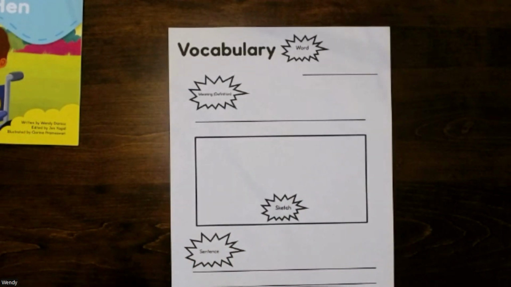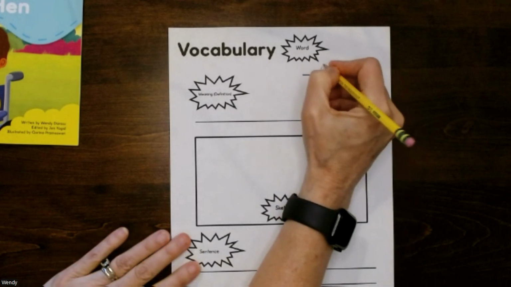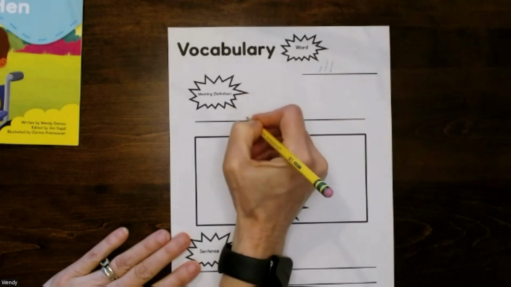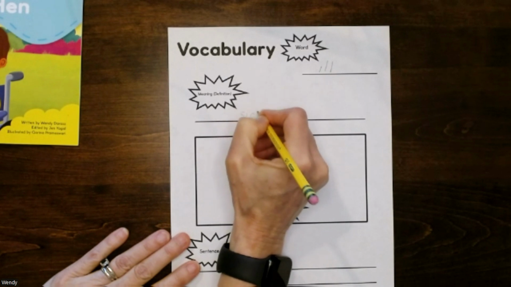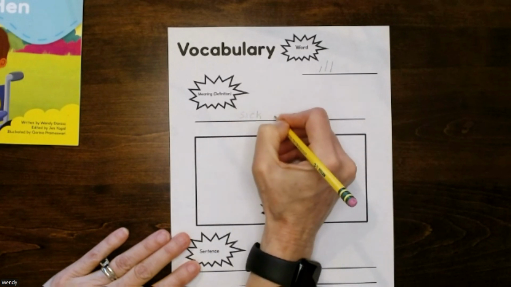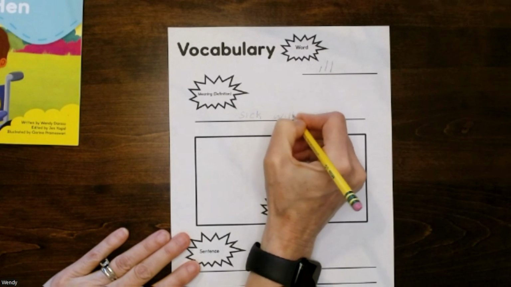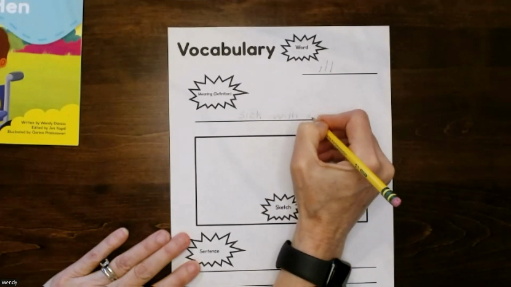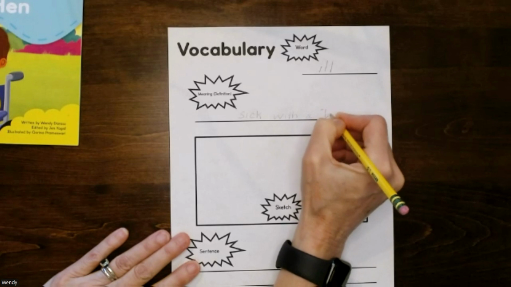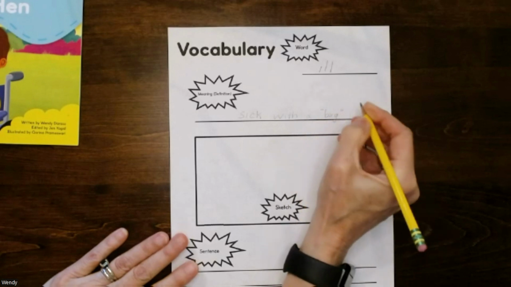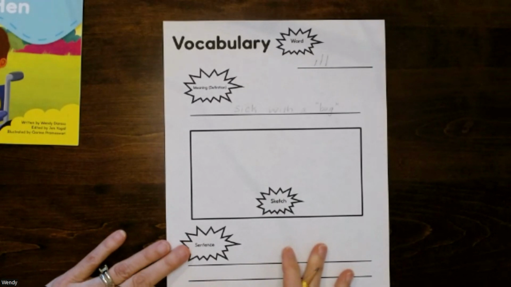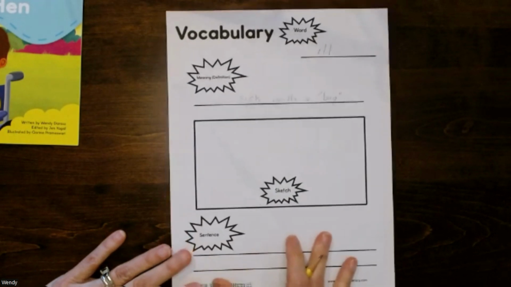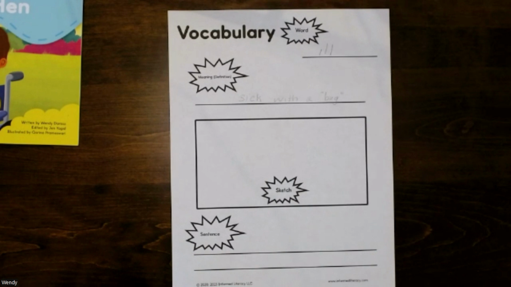So for instance, if the word was ill, ill means sick. You could say sick with a bug, not meaning bug like insect, but sick with it, like the stomach bug or the strep throat or anything that a student might be familiar with in terms of illness.